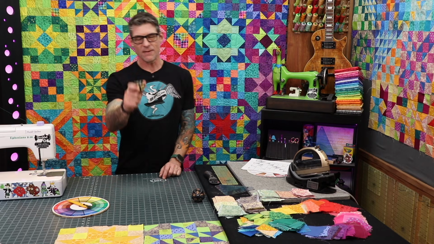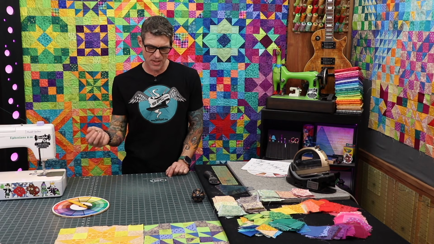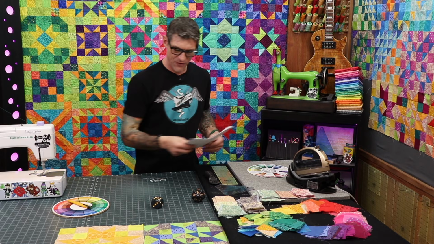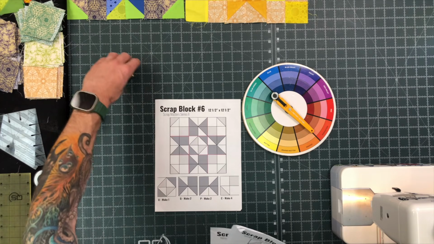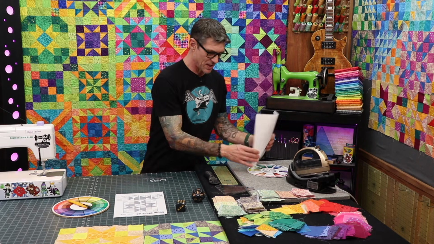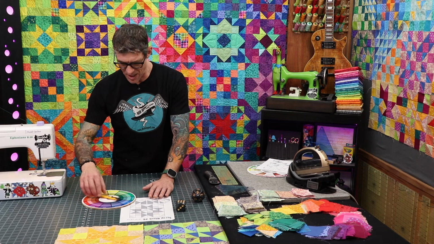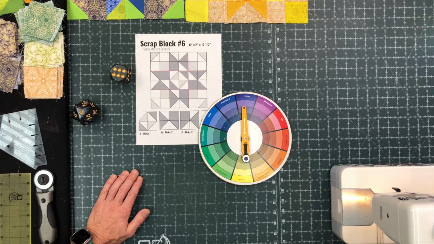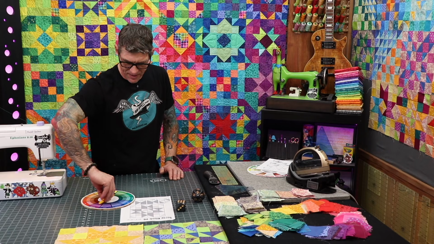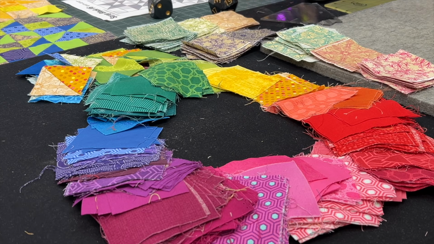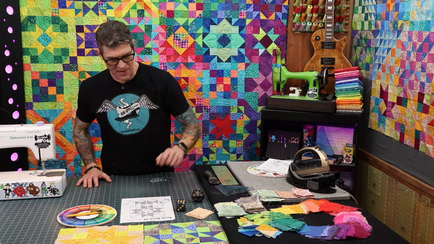Week number 14. Which block are we going to use today? 6. Golly, I feel like we've used a lot of that block number 6, but other than the fact that there are no rules, let's play by this one today. Okay, block number 6. What color? Here we go. Yellow. All right. That's good because I did update my scrap pile of the low volume neutrals because I'm going to need to use these as my yellow, so that'll be great.